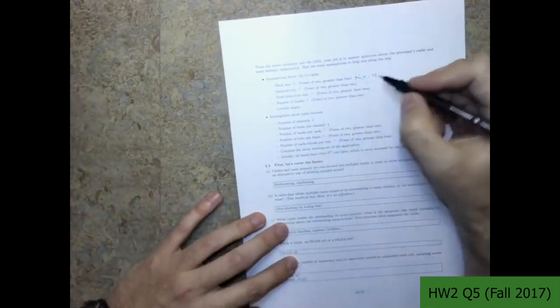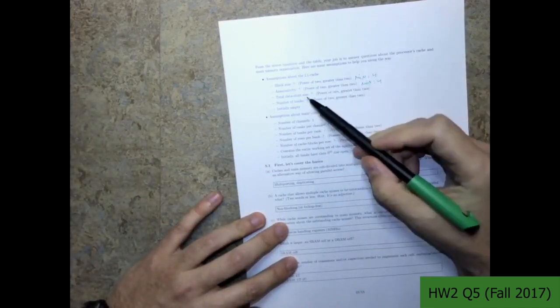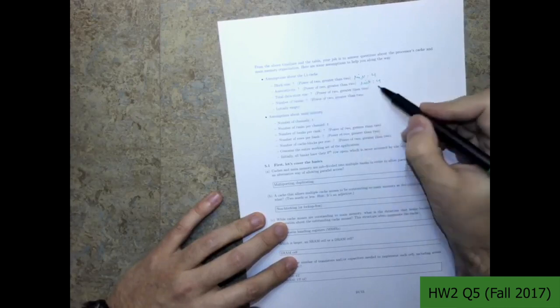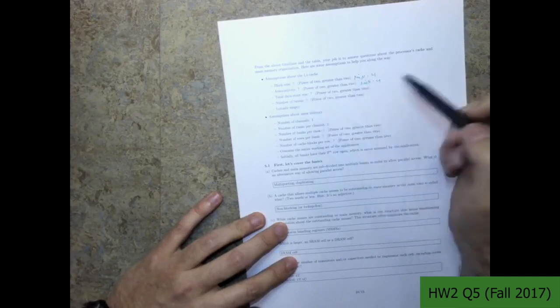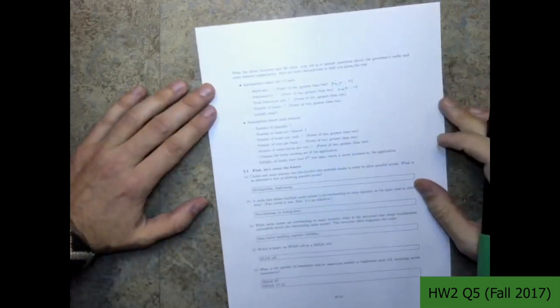For the associativity, the same, a minimum of 4. Total data store size, the same thing. Number of banks, the same, a minimum of 4, a power of 2 greater than 2.